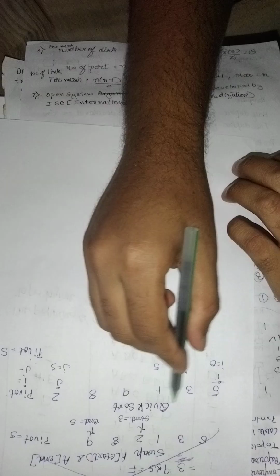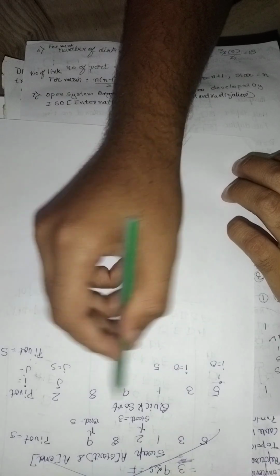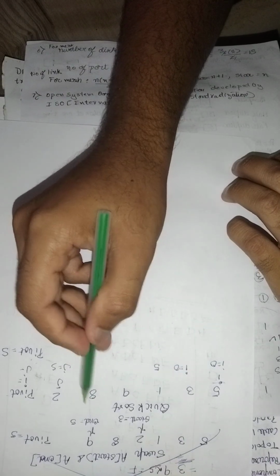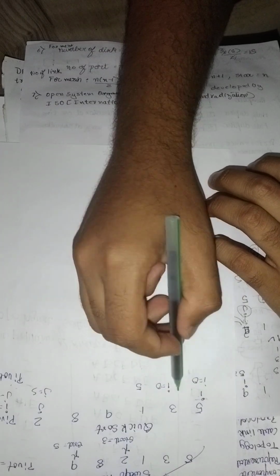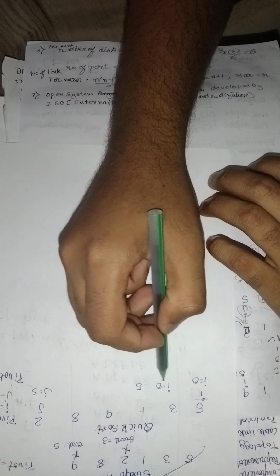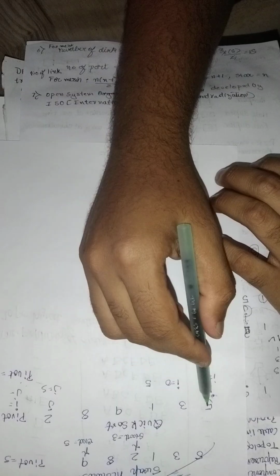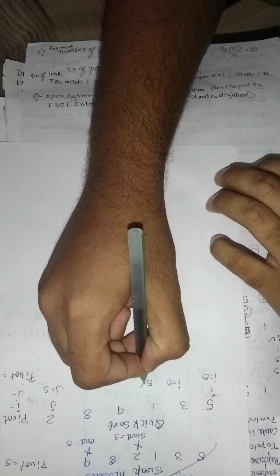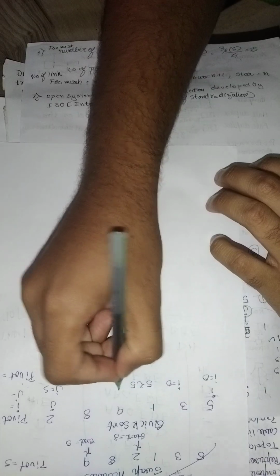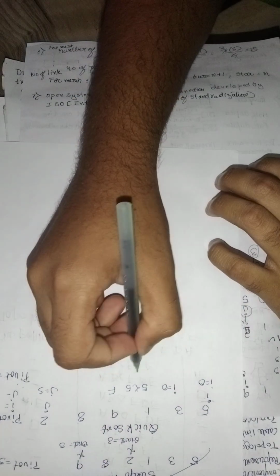You should find the elements which are greater than 5. From this side you should find the elements which are lesser than 5. See, now start from 0. i is equal to 0, right? So in the first iteration i is equal to 0, that is 5. Is this 5 greater than 5? No, right? So false. Now compare next.